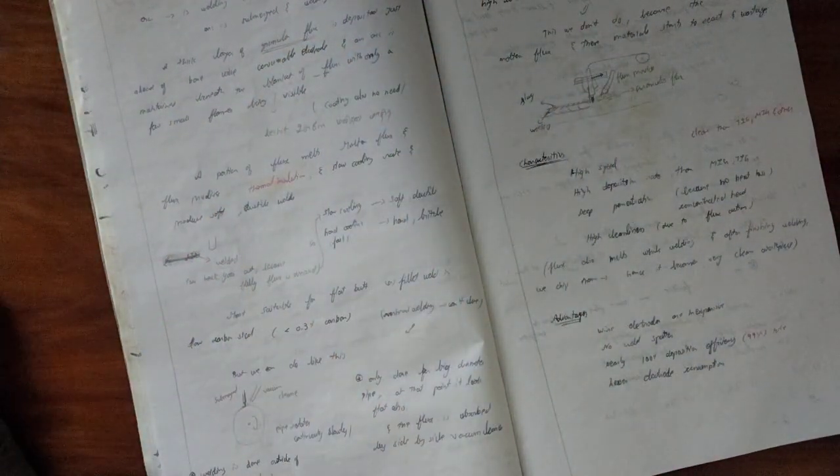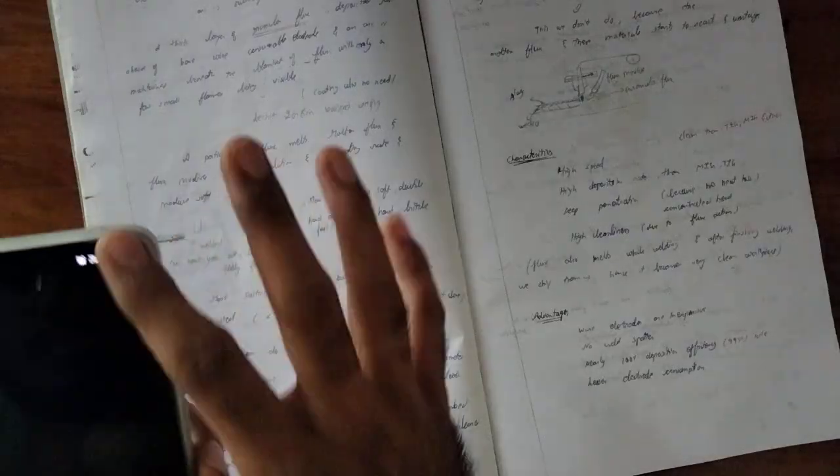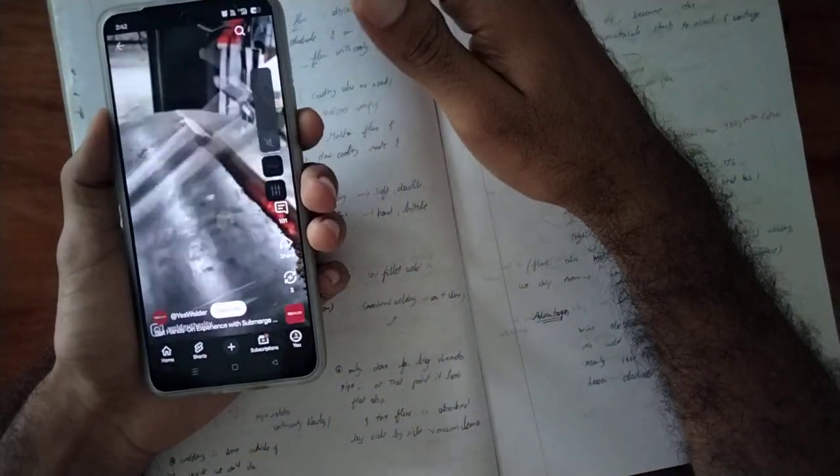So next one, submerged arc welding. For this, I will just show you the video. So this is submerged arc welding.